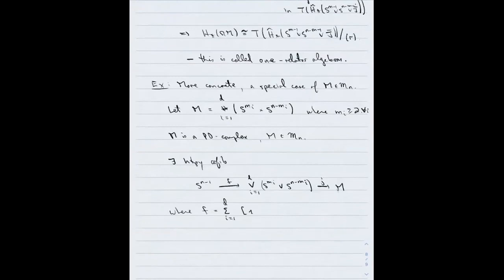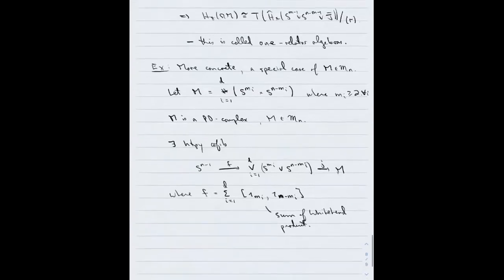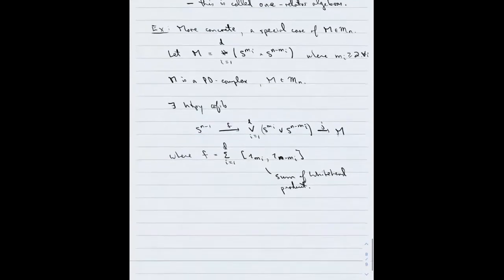So I've got iota mi, it's a sum of the Whitehead products that produce the product in each of the pairs of spheres. Okay.